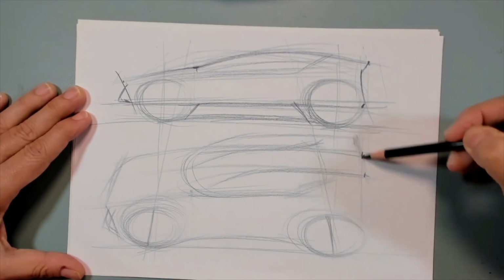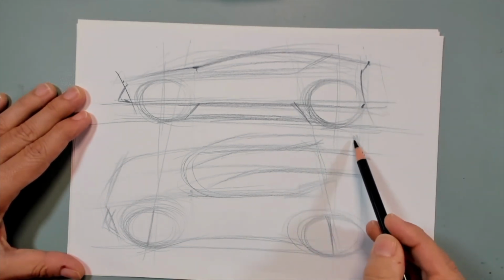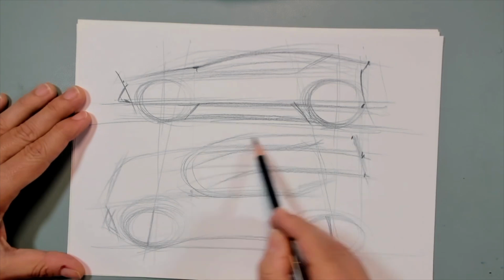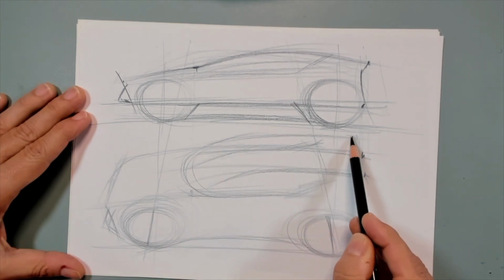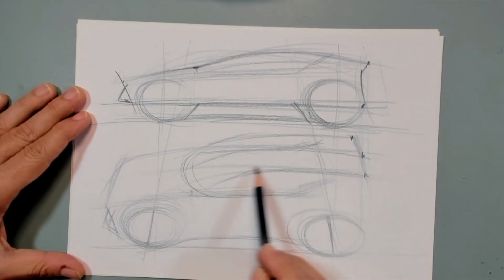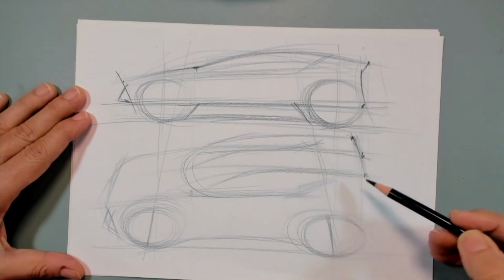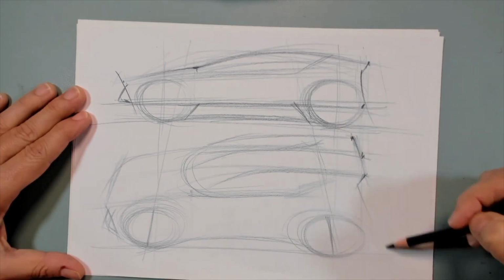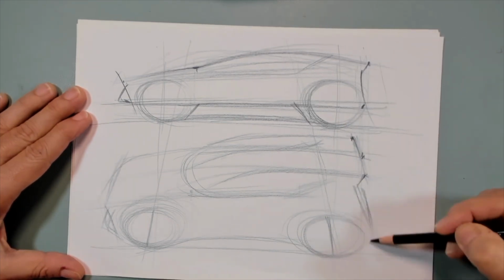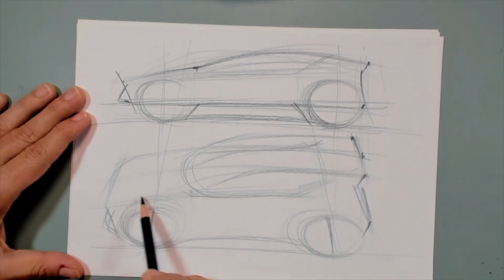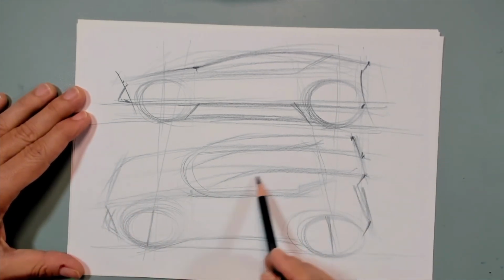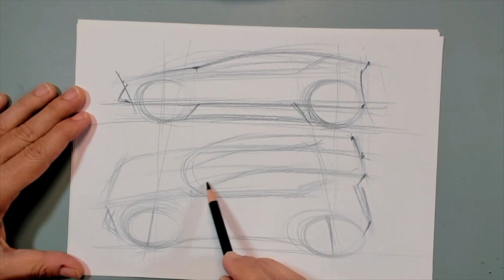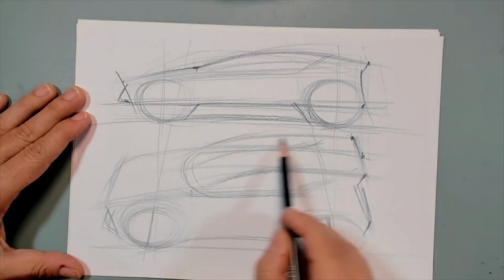Now don't forget that I always have to put the perspective. That's why this point here on the other side, it's gonna be here and not here. It's coming back like that. So this will be first attempt of our car in top view.